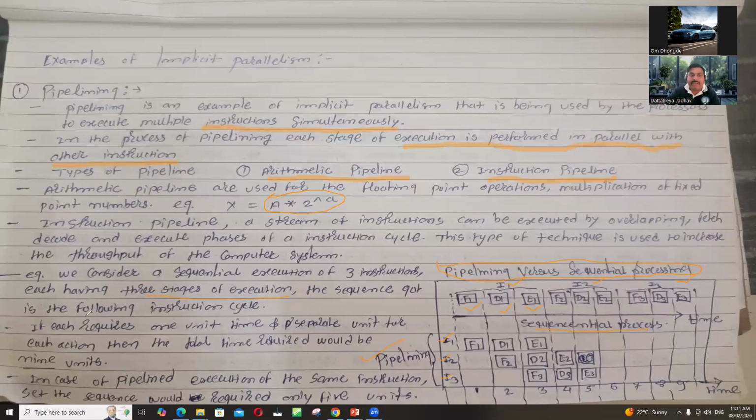The sequence is to be followed instruction by instruction. If each stage requires 1 unit of time, then the total time required would be 9 units. Just look: suppose F1 requires 1 minute, D1 requires 1 minute, E1 requires 1 minute. Same for F2, D2, E2, each requiring 1 minute, and F3, D3, E3, each requiring 1 minute. So we require 9 minutes to execute these nine operations.